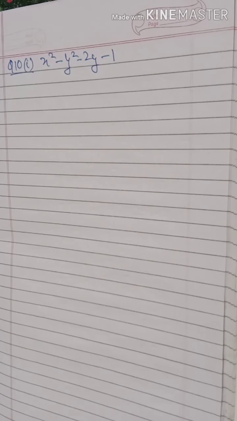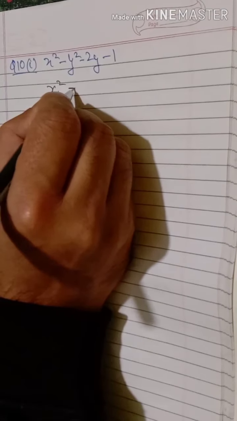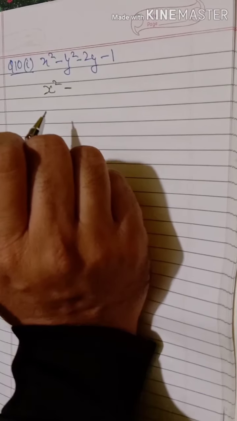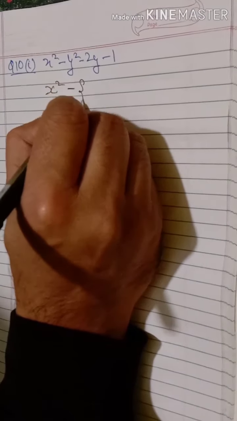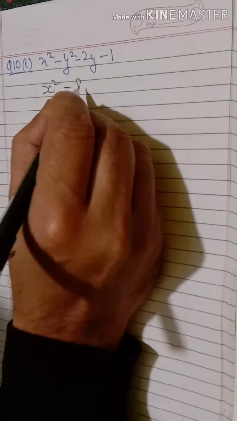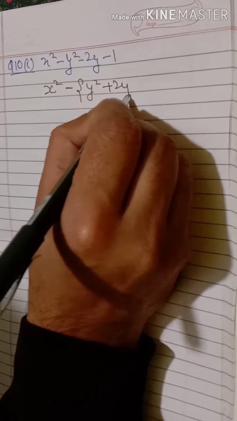Okay, now we need to factorize this. Now please pay attention here, please be very careful here. So what will we do here? x square, okay, if I take a minus common for all the remaining three terms, the last three terms, what happens? If we take a minus common, the sign of all the three terms will change. That means minus y square will become plus y square, minus 2y will become plus 2y, and minus 1 will become plus 1. Okay, now whether we are correct or not, how can you check?